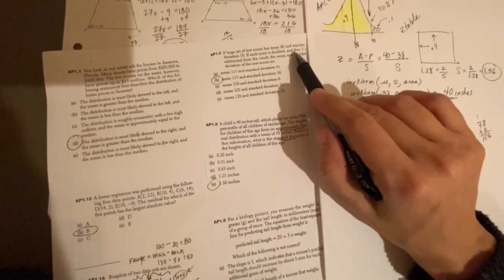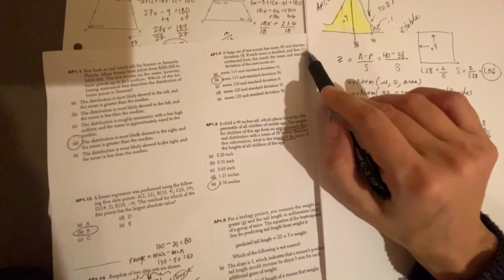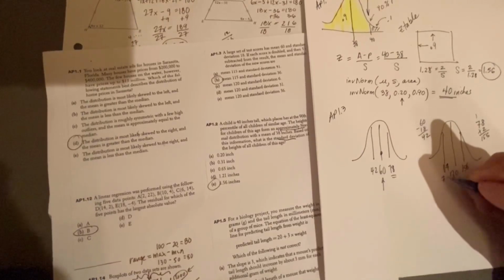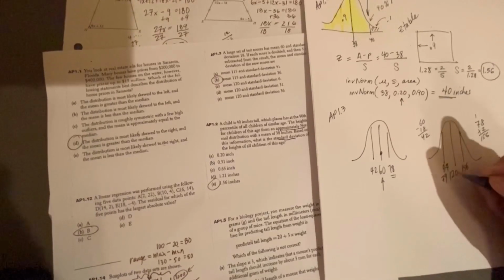And if you got a score of a 42, we doubled your score too. We didn't leave anyone out. We doubled everybody's scores. It says then, and then 5 is subtracted from the result. So take away 5, we get 79. Take away 5, we get 115. Take away 5, we get 151.